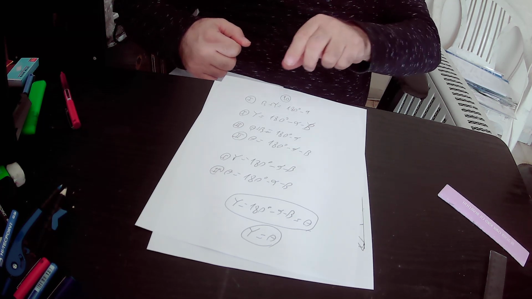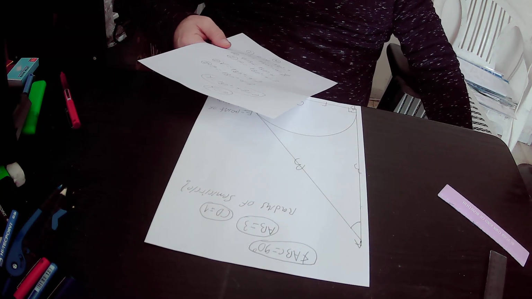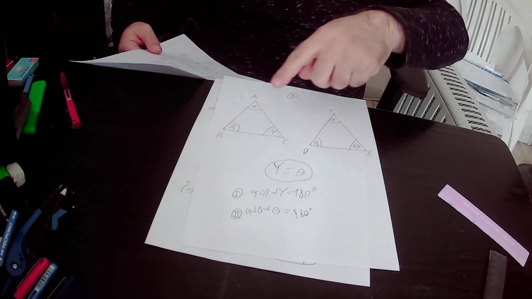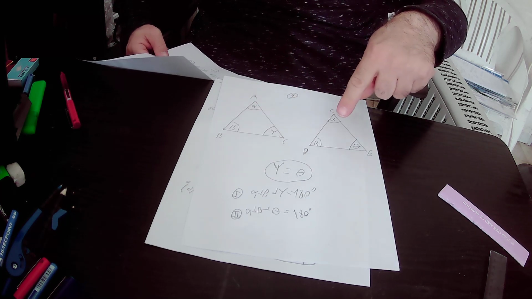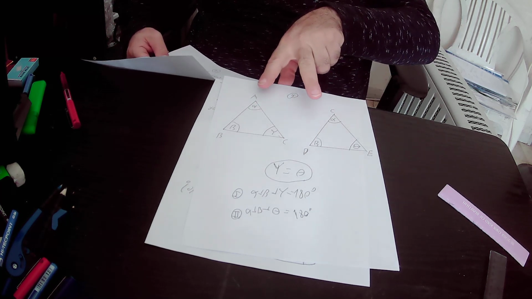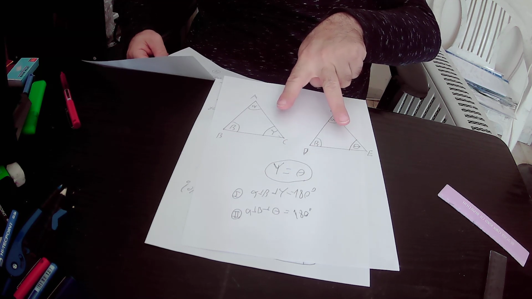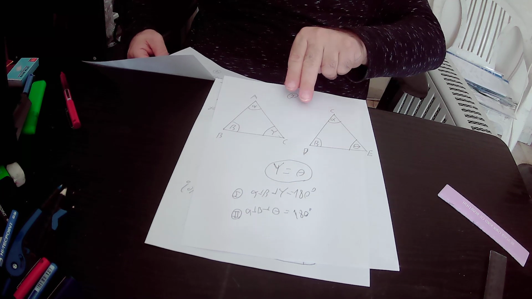And we proved that if we have two triangles with two angles that are equal to each other, like in this drawing, angles alpha and beta are equal in both triangles, then the third pair of angles will also be equal to each other. That is to say angle gamma equals angle theta.